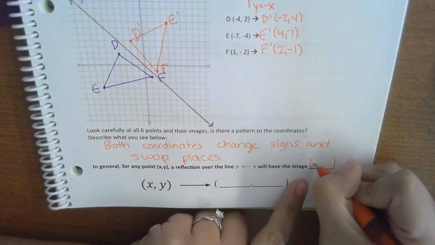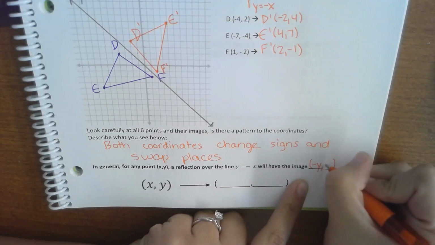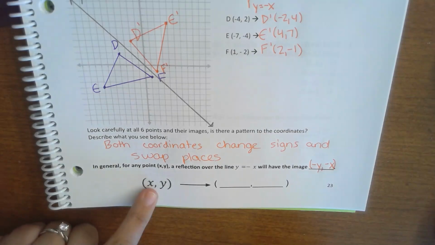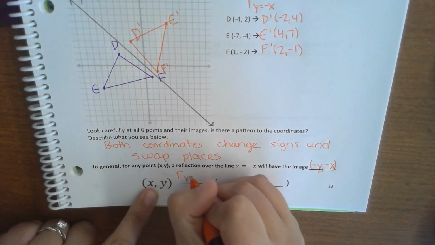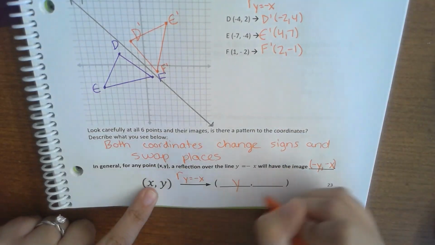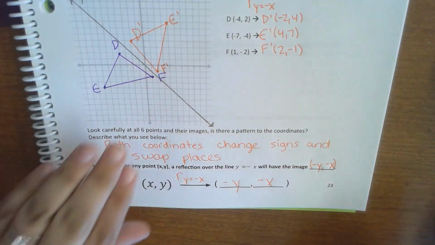So the front would become -y, negate it, change the sign. The back would become -x, negate it, change the sign. If we start with a coordinate and we reflect over y equals -x, they're going to trade places and both change signs.